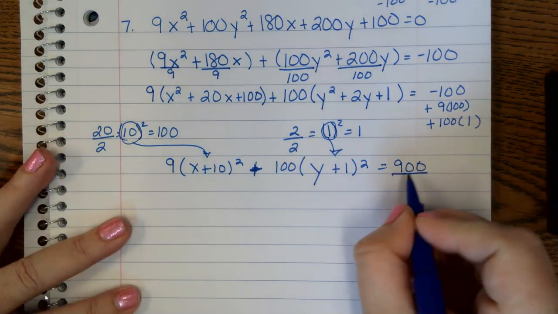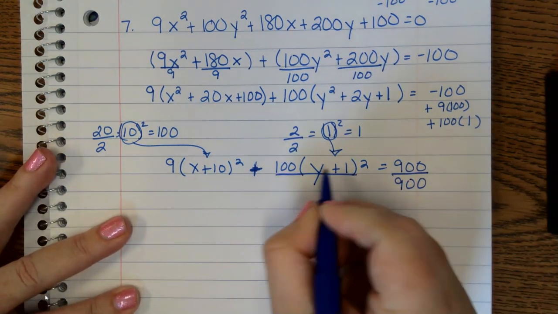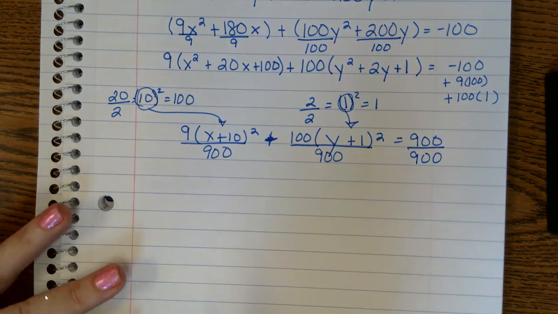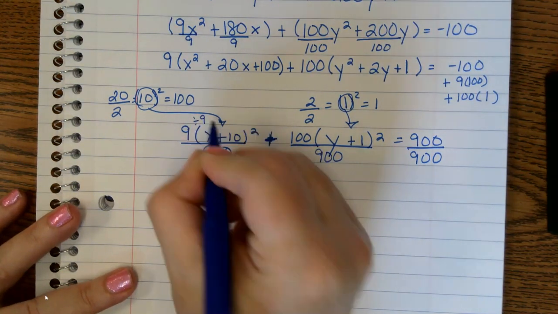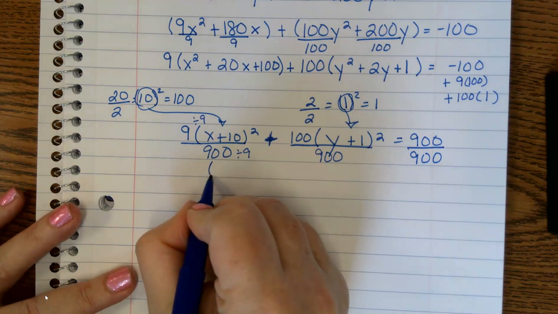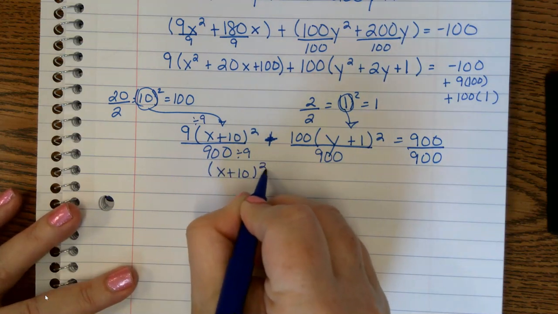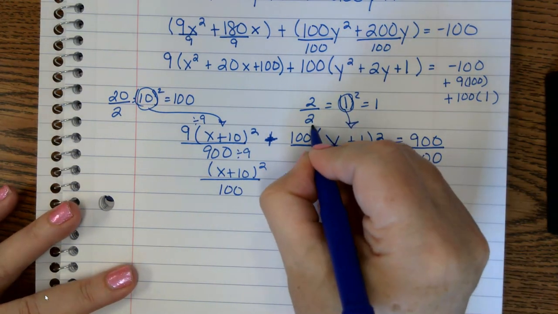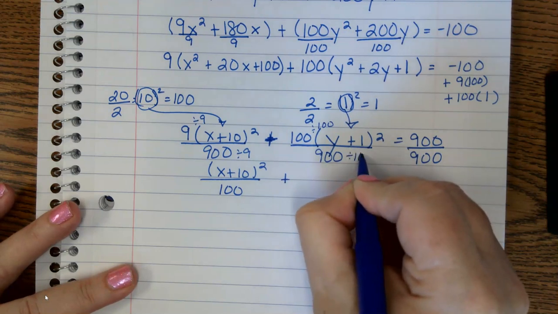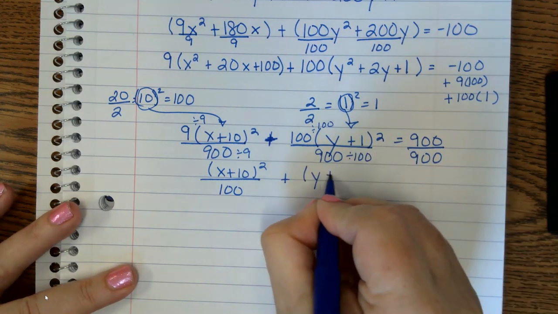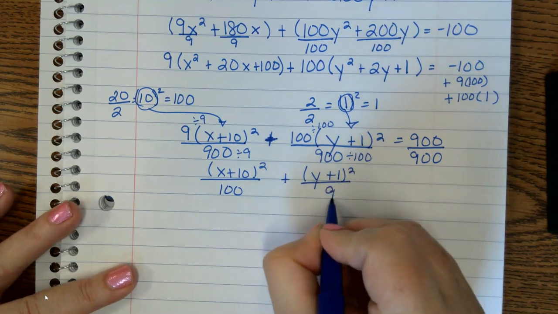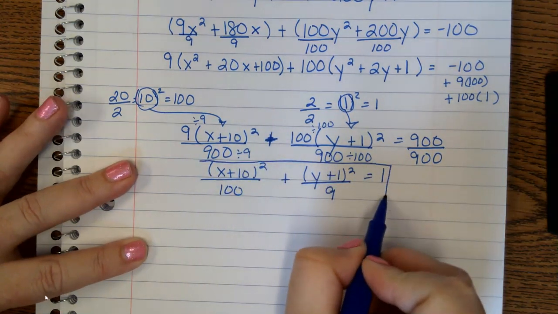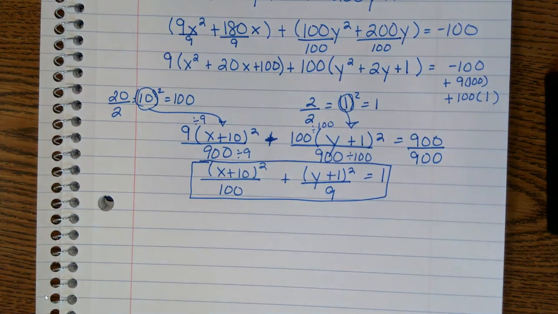So what we're going to do here is now divide by 900. I can't have a 9 in the front, so I'm going to divide by 9, and so I get x plus 10 squared over 100. I can't have 100, so we're going to divide by 100, so that gives me y plus 1 squared all over 9 equals 1. I don't know why I did not skip a line there, but here is my final answer.